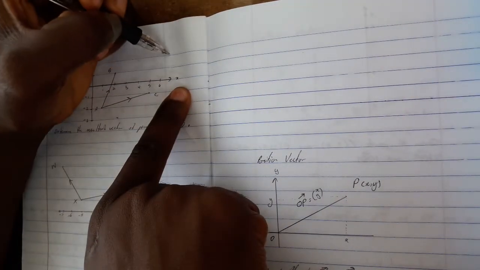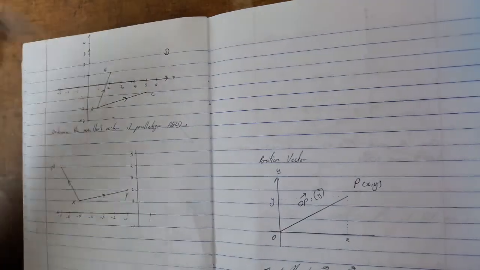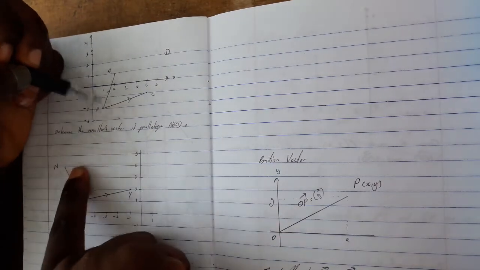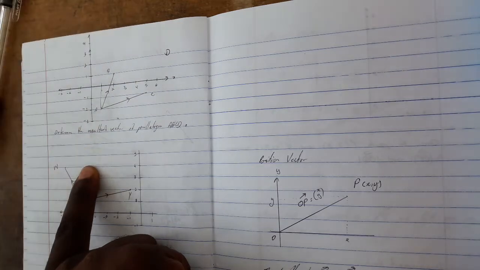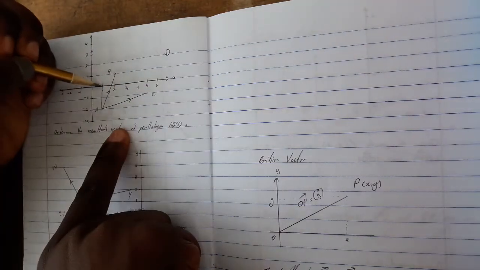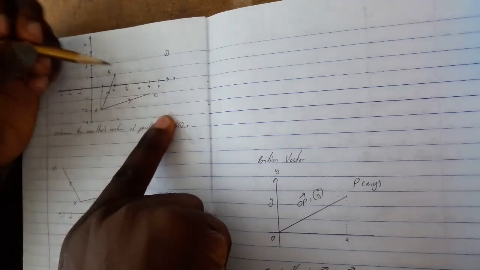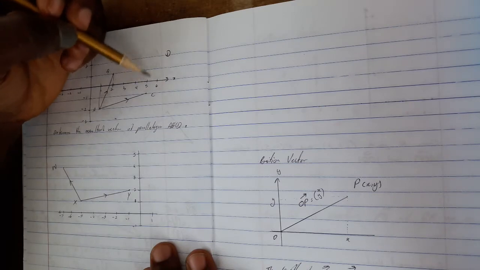So D has to be somewhere out here. We don't know where D is. But watch how I'm doing this now. This vector starts at A, right? Starts at 1 and leans towards 2. Let me get a pencil instead of the pen. Starts at 1 and leans towards 2. We know that the vector AB has to be parallel to this one somewhere there.